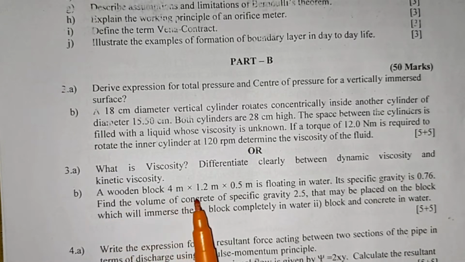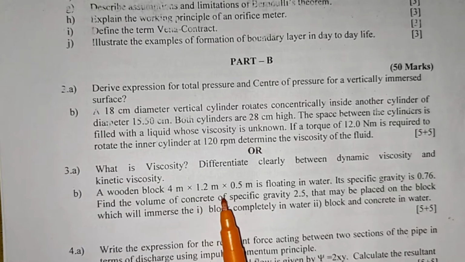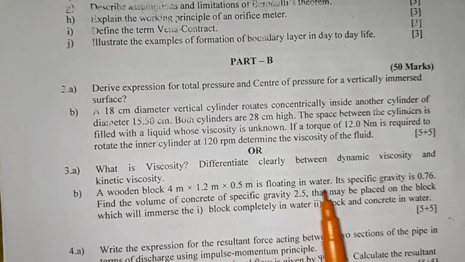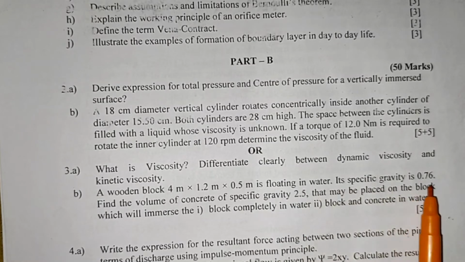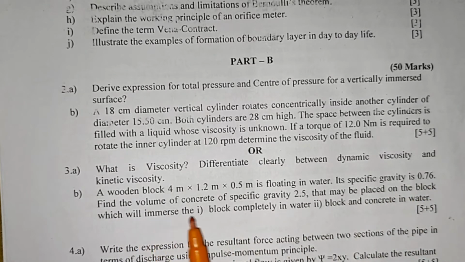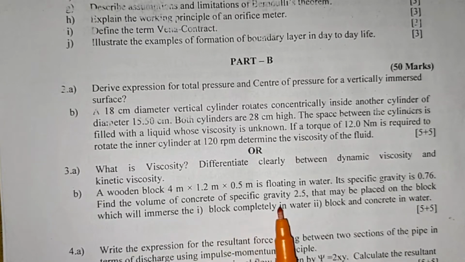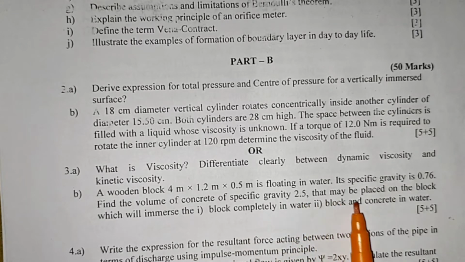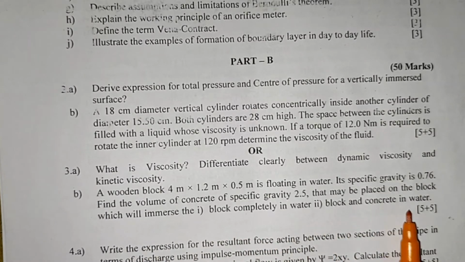A wooden block 4 meter by 1.2 meter by 0.5 meter is floating in water. Its specific gravity is 0.76. Find the volume of concrete of specific gravity 2.5 that may be placed on the block, which will immerse the block completely in water. Block and concrete in water.